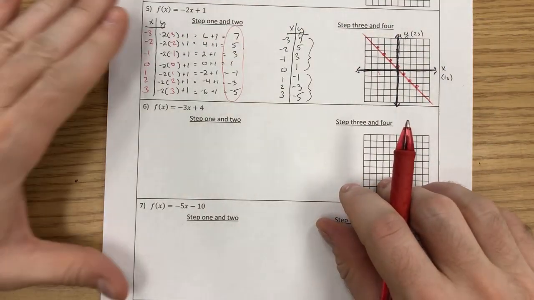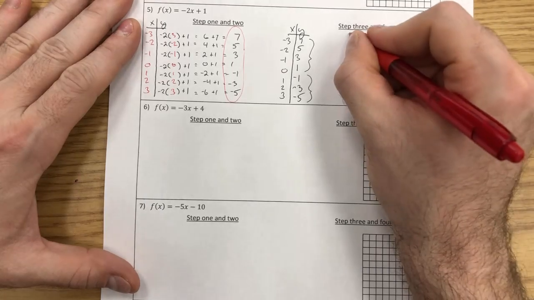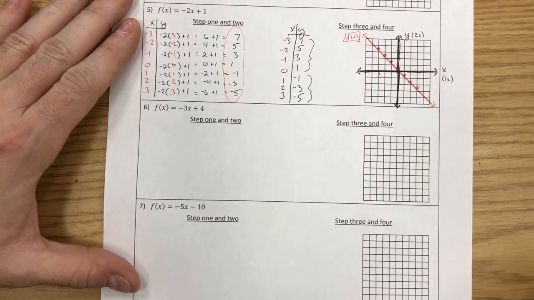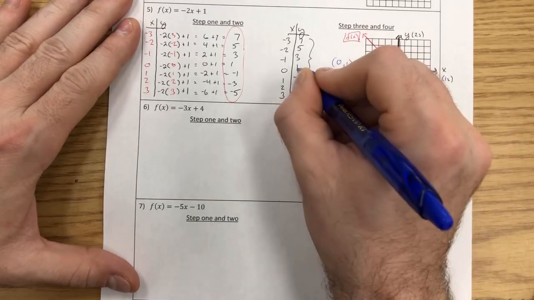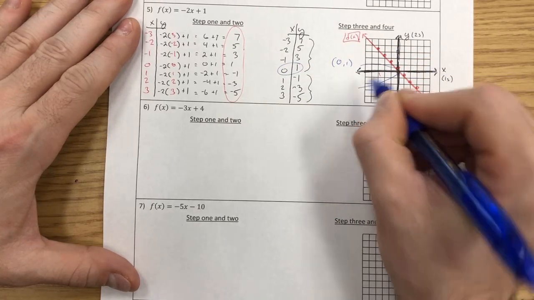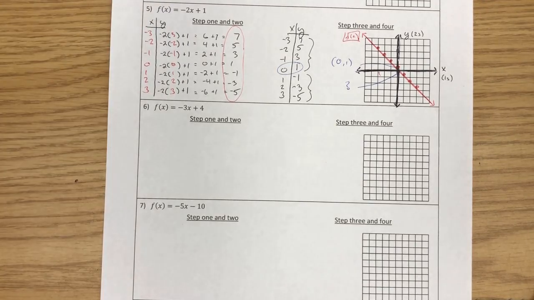Just beyond the graph, put my little arrows that say the graph keeps going. I'm going to label this as an f of x up here. And we also notice that we have 0, 1 as my first intercept. Unfortunately, I don't know what this intercept is just yet. We'll figure that out in a future lesson. Awesome.